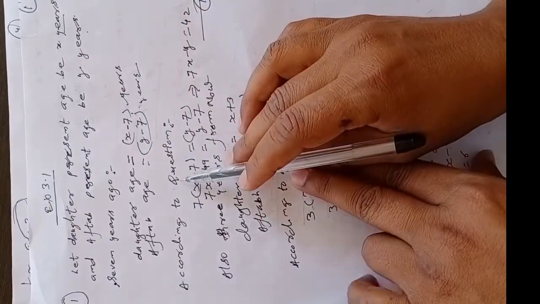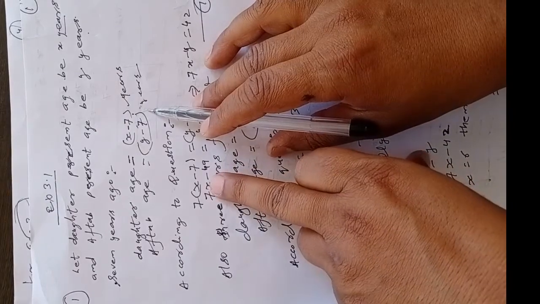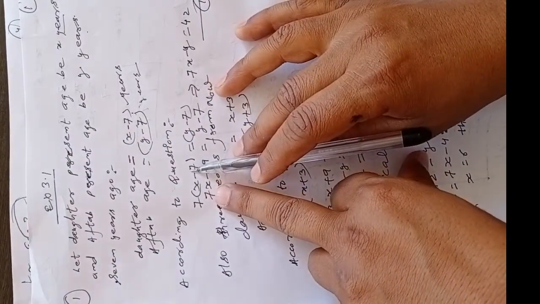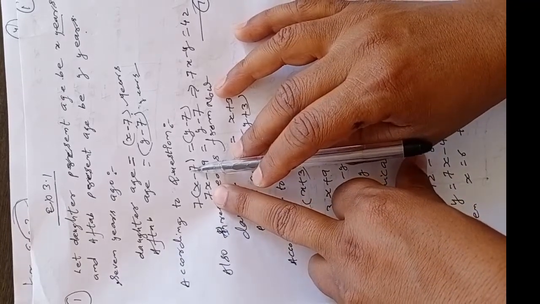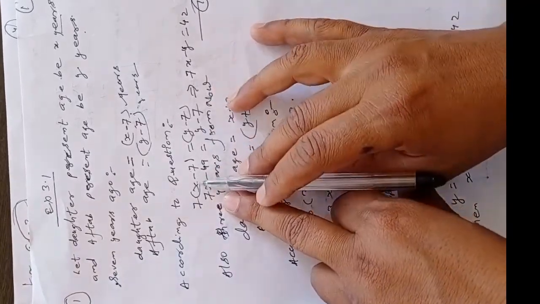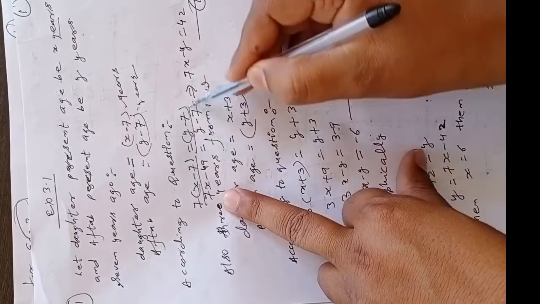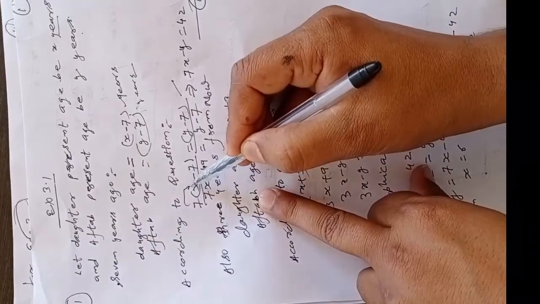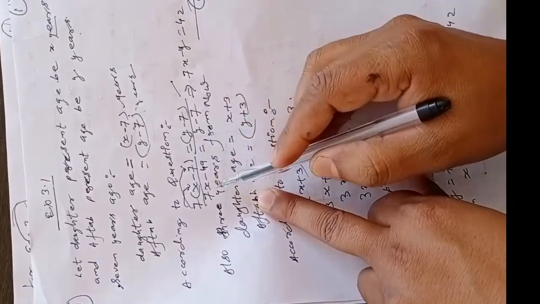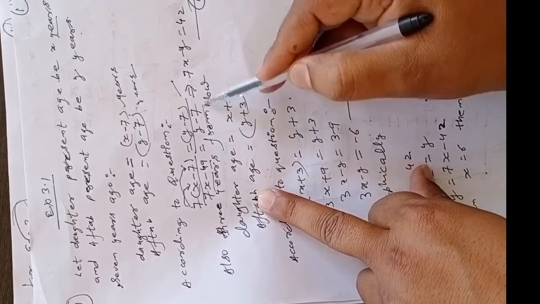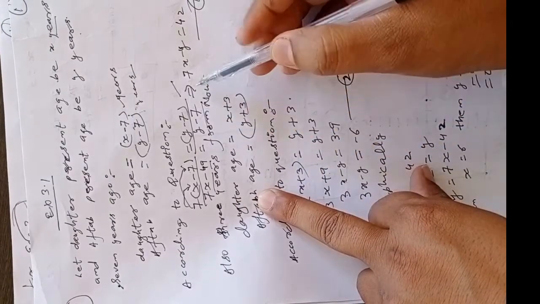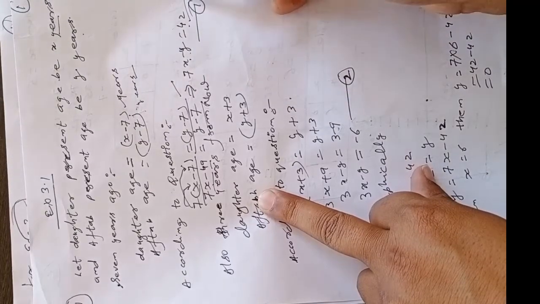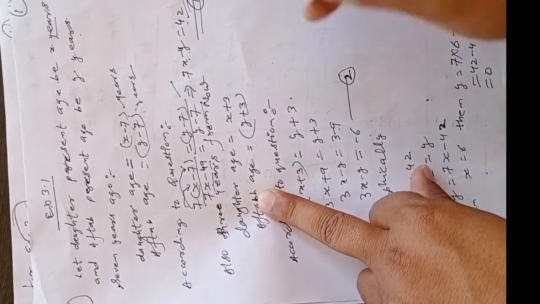Now according to the question, Aftab was 7 times his daughter's age. So when we multiply 7 with the daughter's age, then both the ages will be equal. Now 7 will be multiplied with both terms, then it will be 7x minus 49 is equal to y minus 7. When we simplify this, then 7x minus y is equal to 42 is coming. This is our equation number 1.